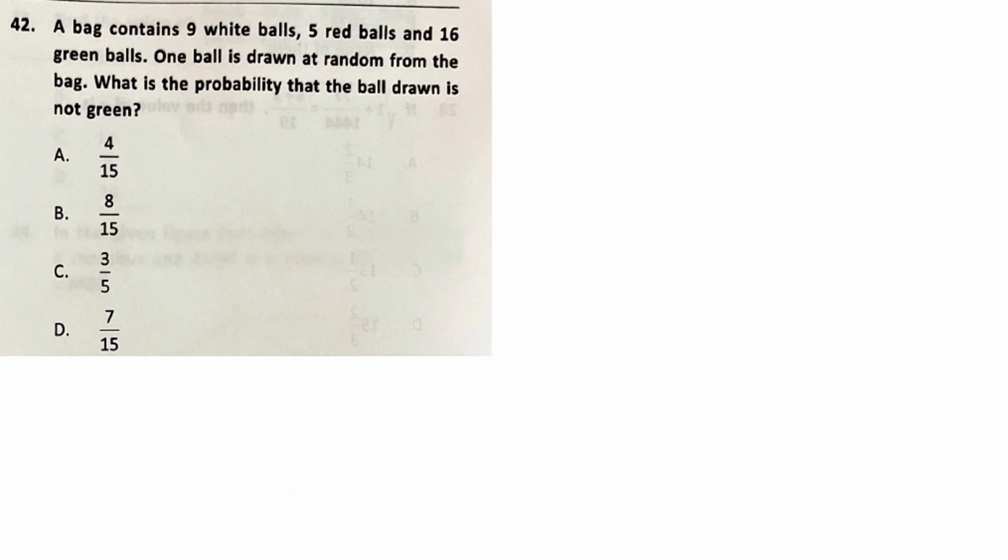First of all, we have to find the total number of balls. The total number of balls will be 9 plus 5 plus 16, which will give me 30. You have to find the probability of the ball which is not green, meaning it is red or white. So the red and white balls are 9 plus 5, which will give me 14. So 14 by 30, or reduce it: 2 sevens are 14, 2 fifteens are 30. So the correct option is D, 7 by 15.